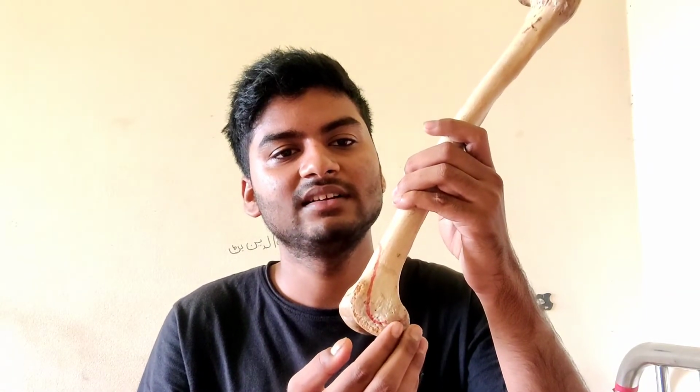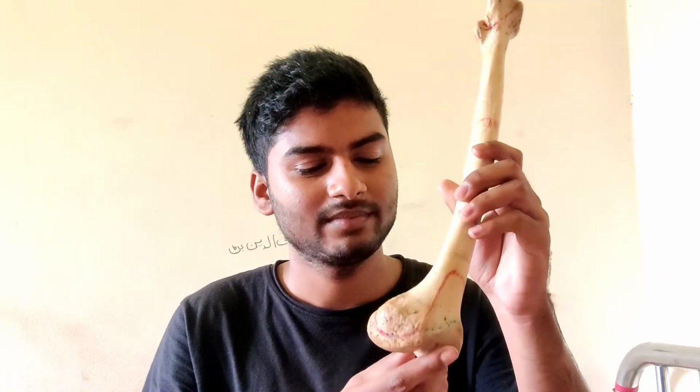And there is also a fossa laterally. It is called popliteal fossa. And in between these two condyles there is the intercondylar fossa. And this posterior surface is also called popliteal surface.